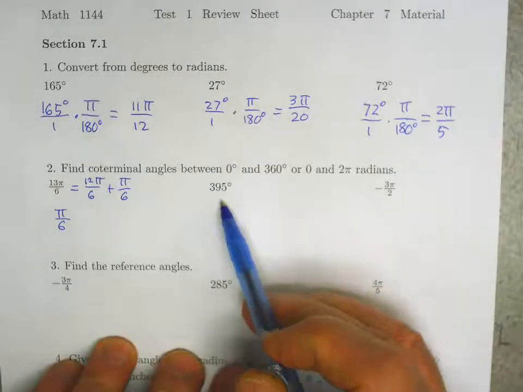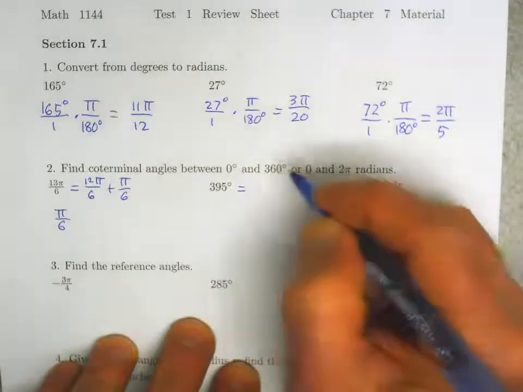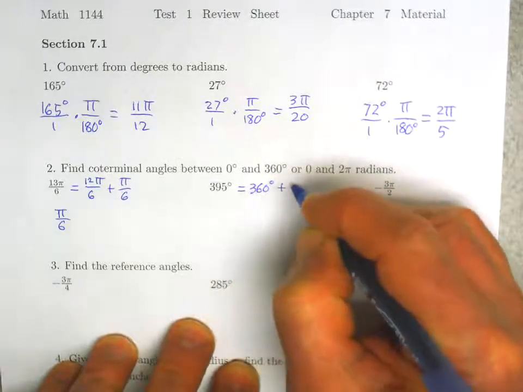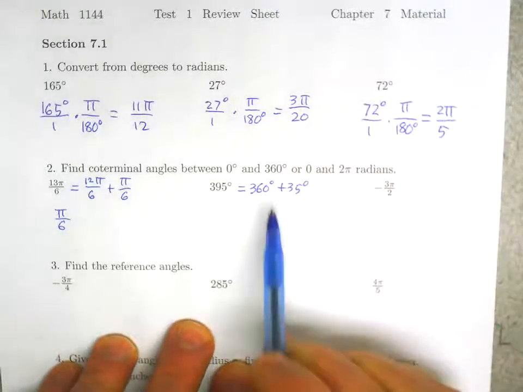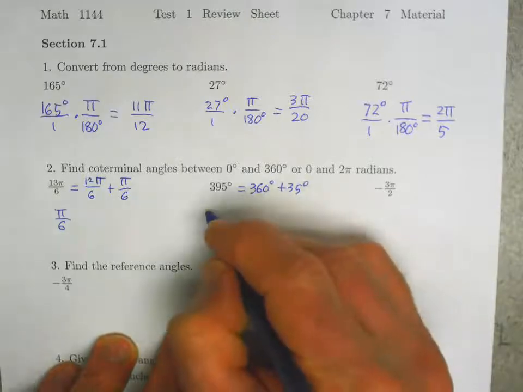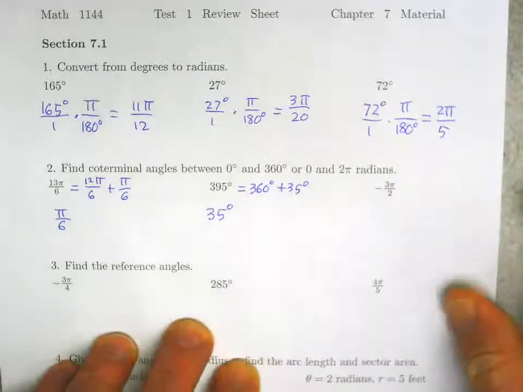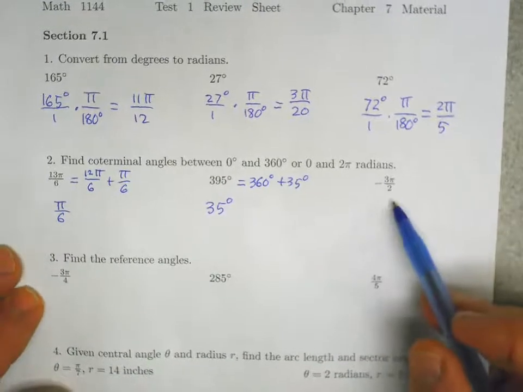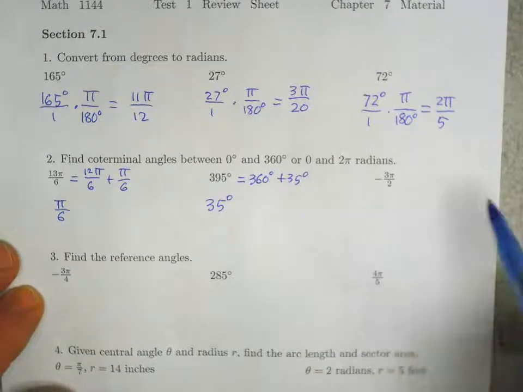395 degrees. Well, this is equivalent to 360 degrees plus 35 degrees. 360 degrees is one rotation, so a coterminal angle is 35 degrees. This next angle is a negative one outside of the range.